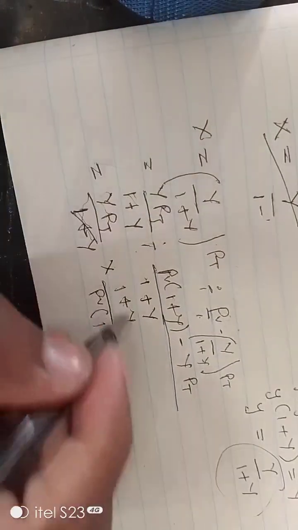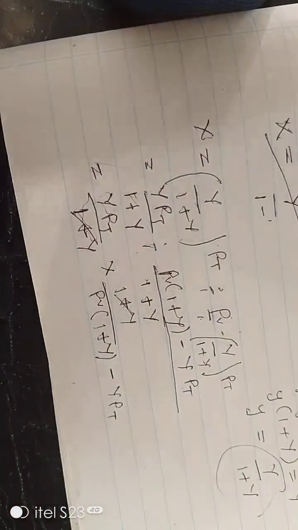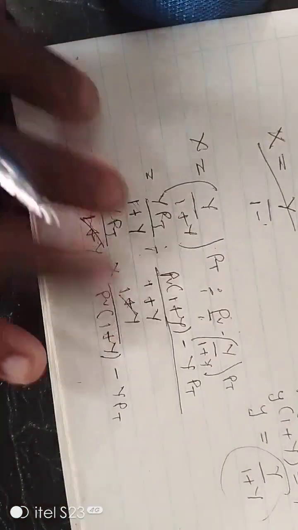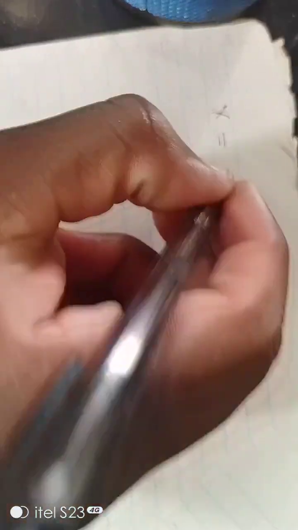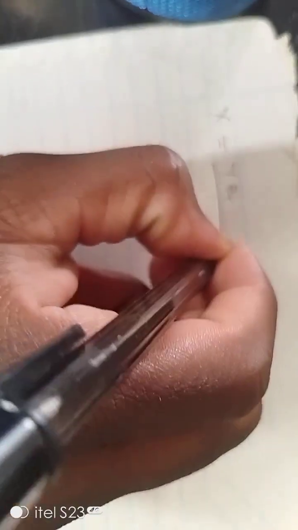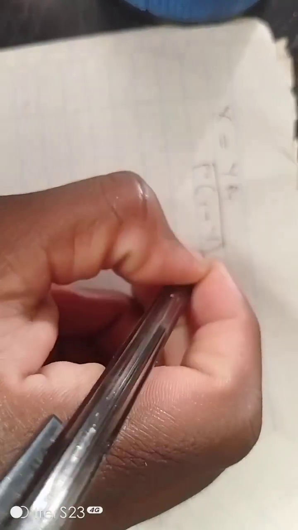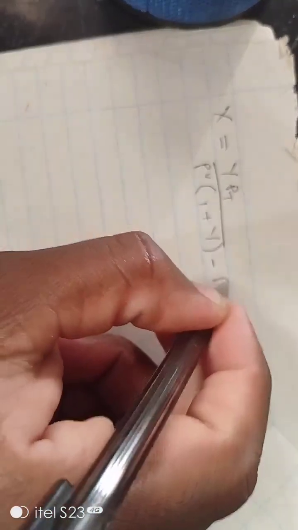So we cancel out the 1 plus Y. After we've done that, we are left with x is equal to Y PT over PV(1 plus Y) minus PT Y. Okay, fine, we're done.